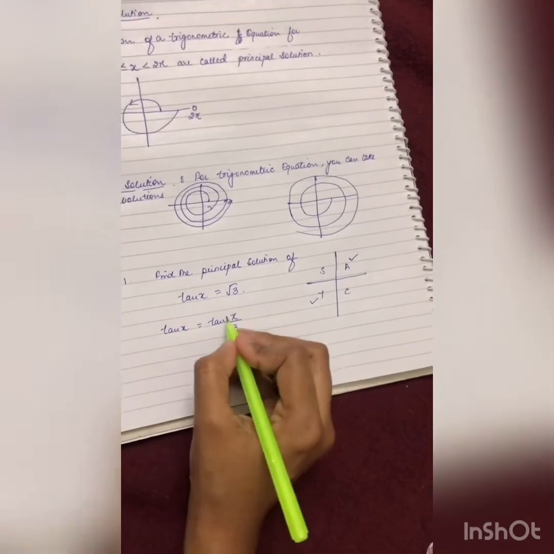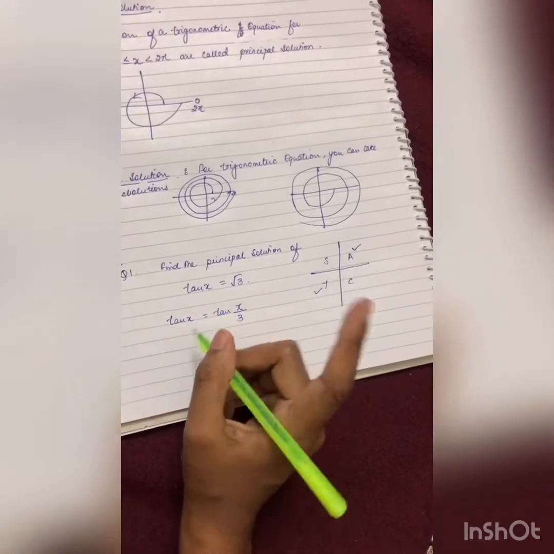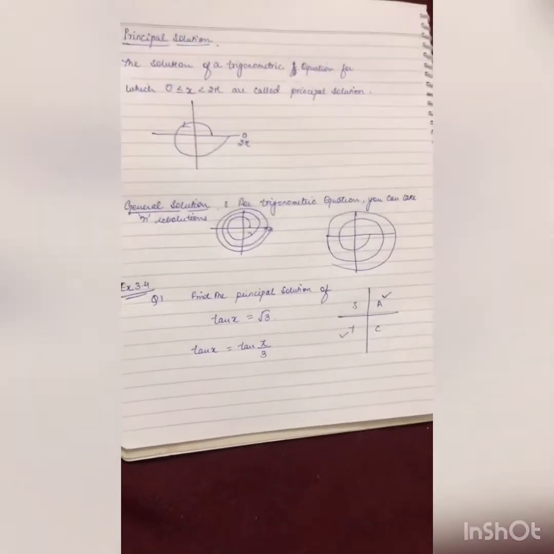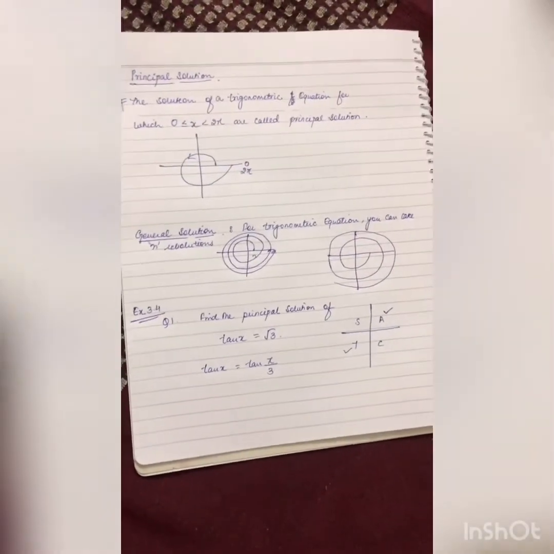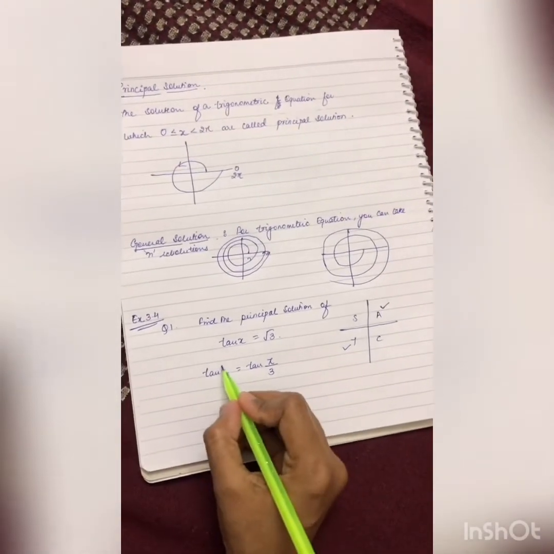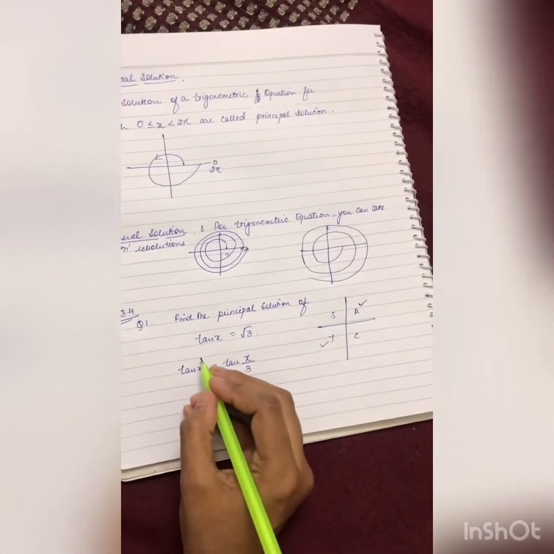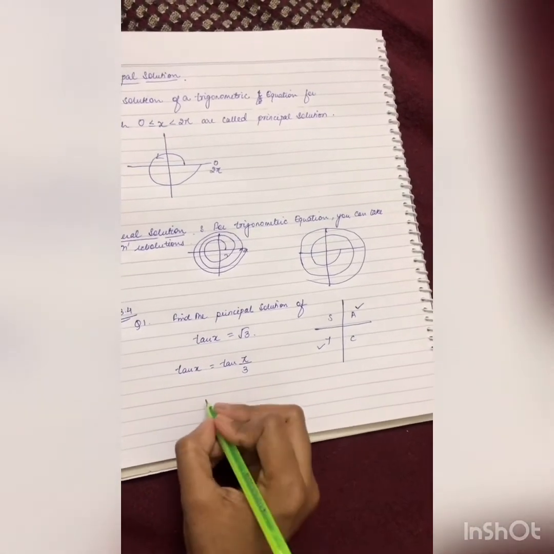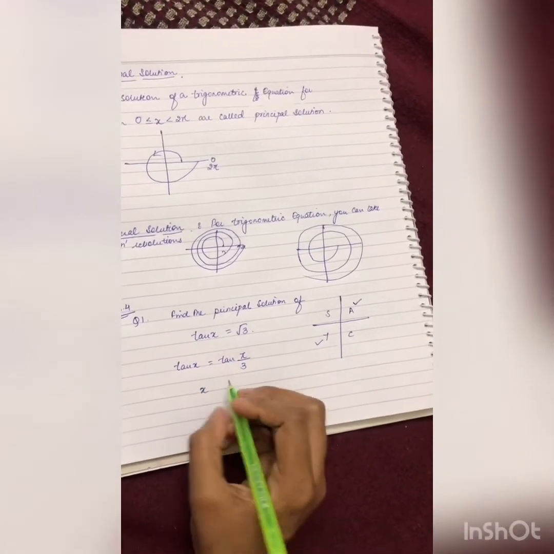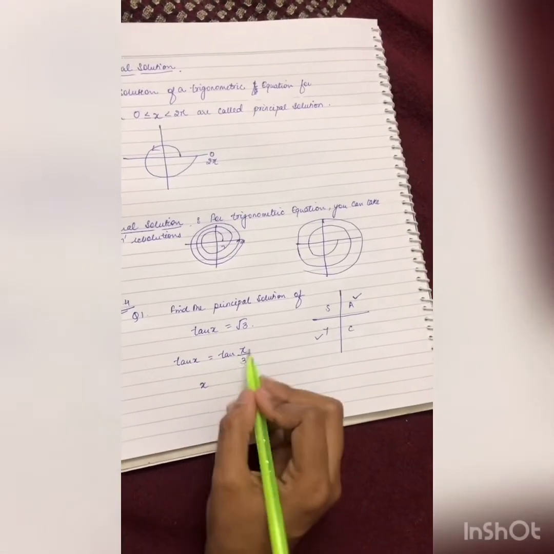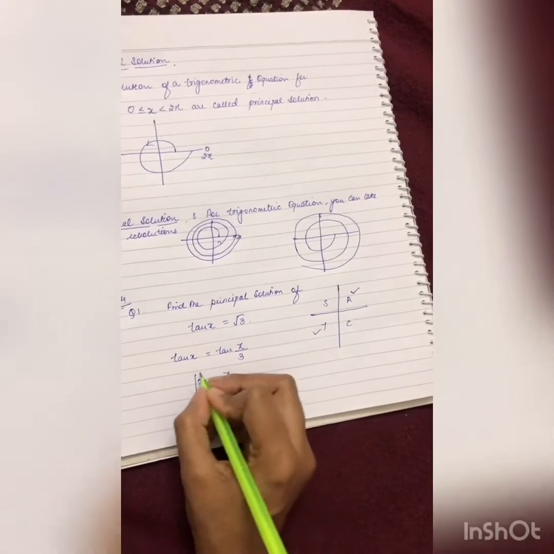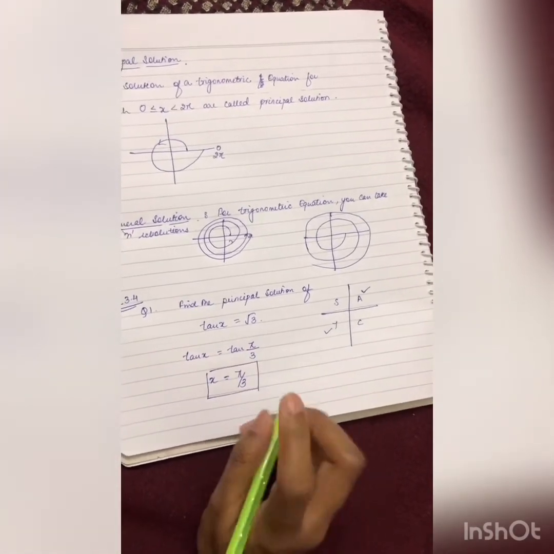Okay. This tan and tan gets cancelled out. You will not show this cancelling. When we move to class 12, you will study the inverse trigonometric functions, and there you will get to know how this tan cancels out. So here you will just cancel this tan and tan. You will not show it. You just see that this will get cancelled out. So x is equal to pi by 3. This is your first principal solution.